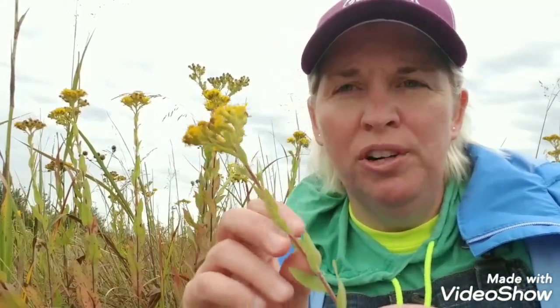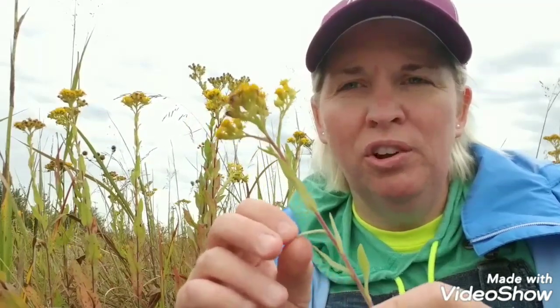As I mentioned, they alternate, they're clasping, they're kind of rubbery feeling, they're a little bit rough, and again, the ones on the bottom are larger than the ones that come alternating up. And this is, again, the reason why it's called the stiff goldenrod: because of these leaves.